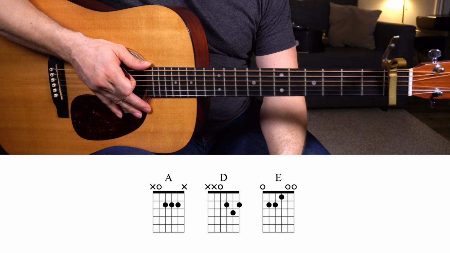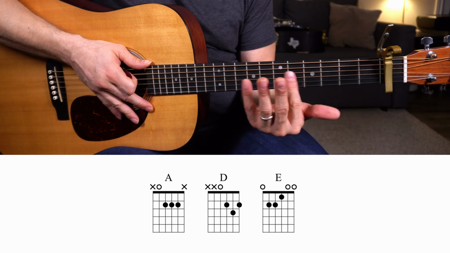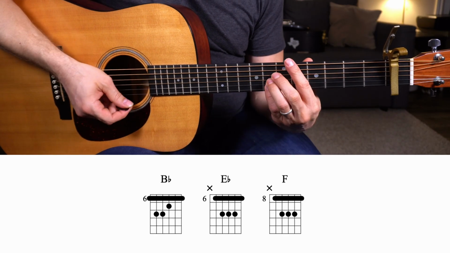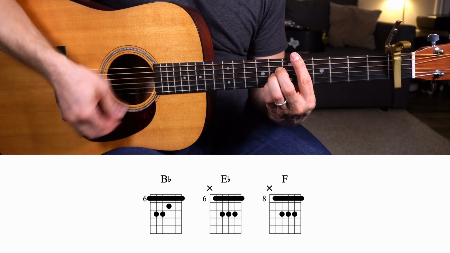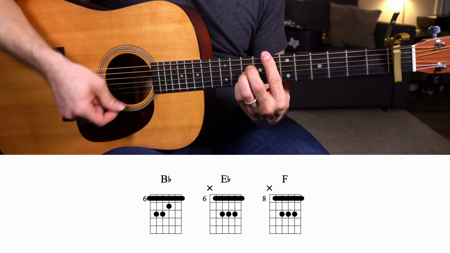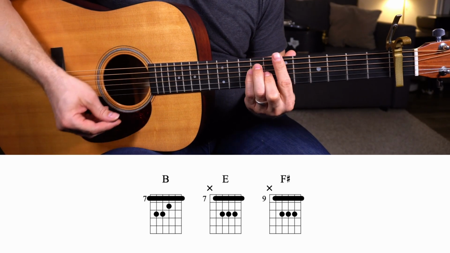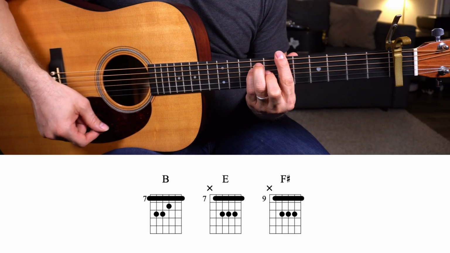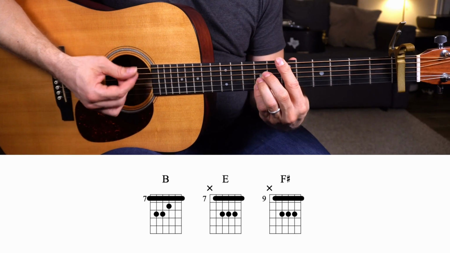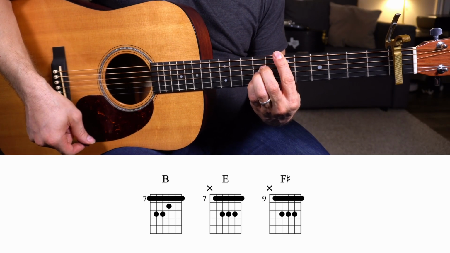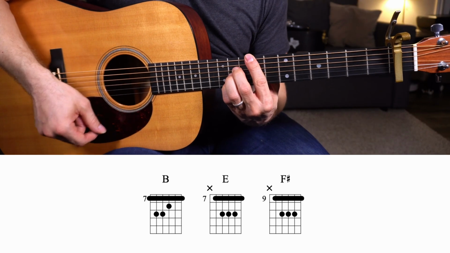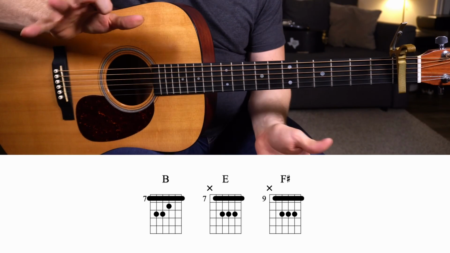What I'm also going to do, though, is intersperse some bar chords. B flat, E flat, and F. Right? When it modulates, I'm going to go to a B, right? An E, and an F sharp. And so either way you want to do it is fine.